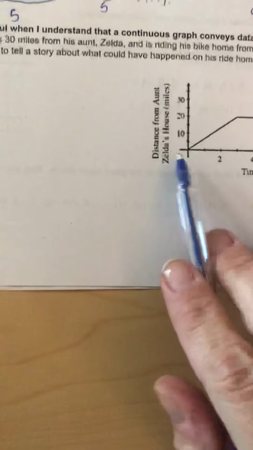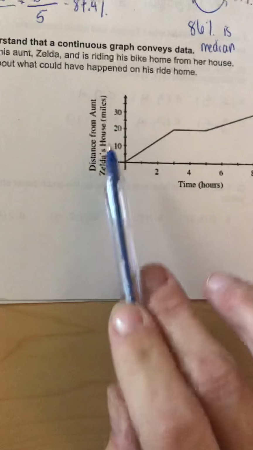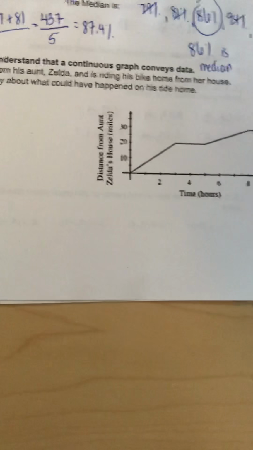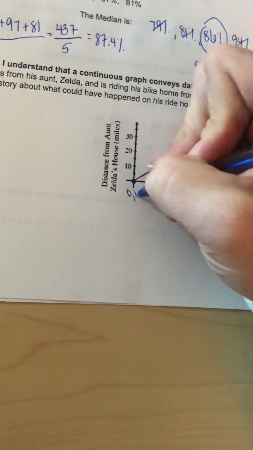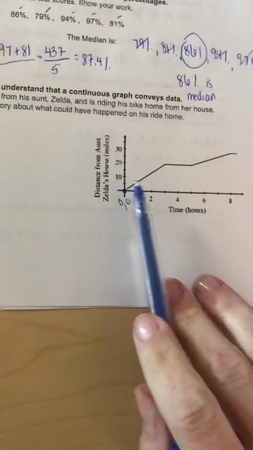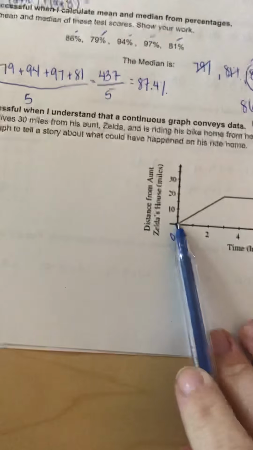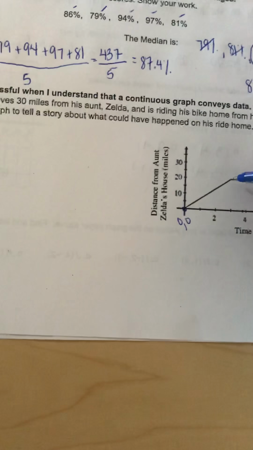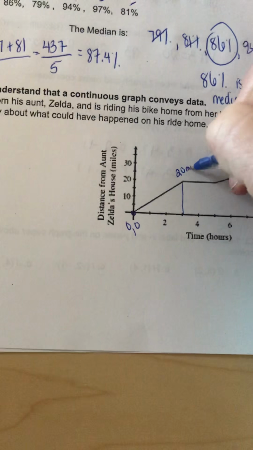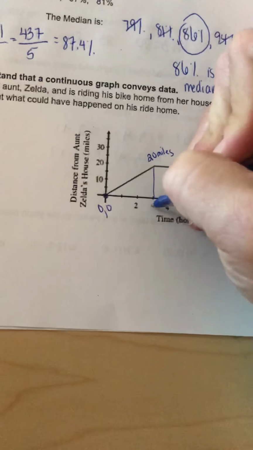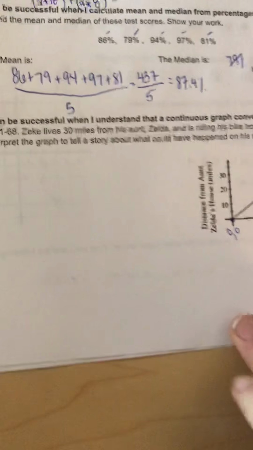So looking at it, it says time in hours, and it says distance from Aunt Zelda's house. So right here, okay, that's 0, 0. So right now, he is at Zelda's house because it's on his ride home. So if I go to a different spot on the graph, so I look right here, so this one is at 20 miles and 3 hours. So I would start my story with that.